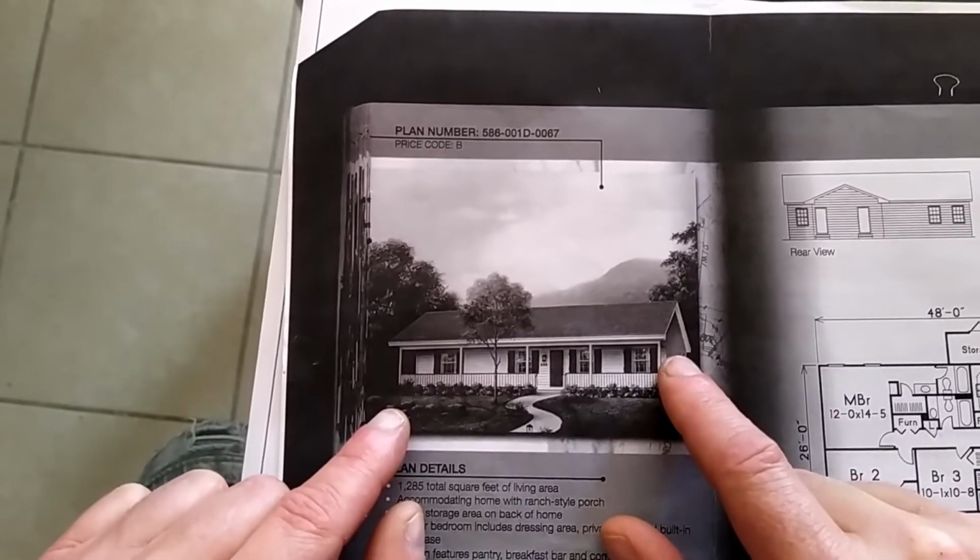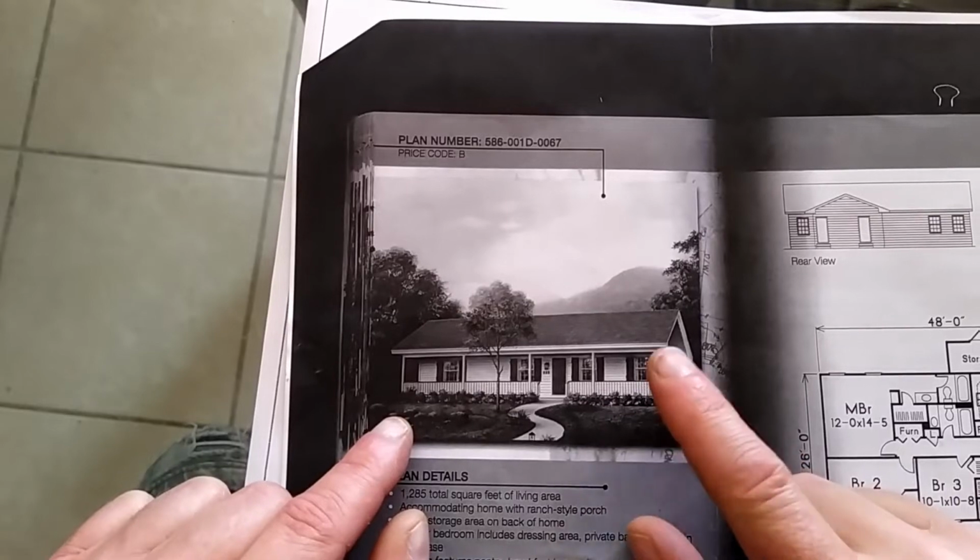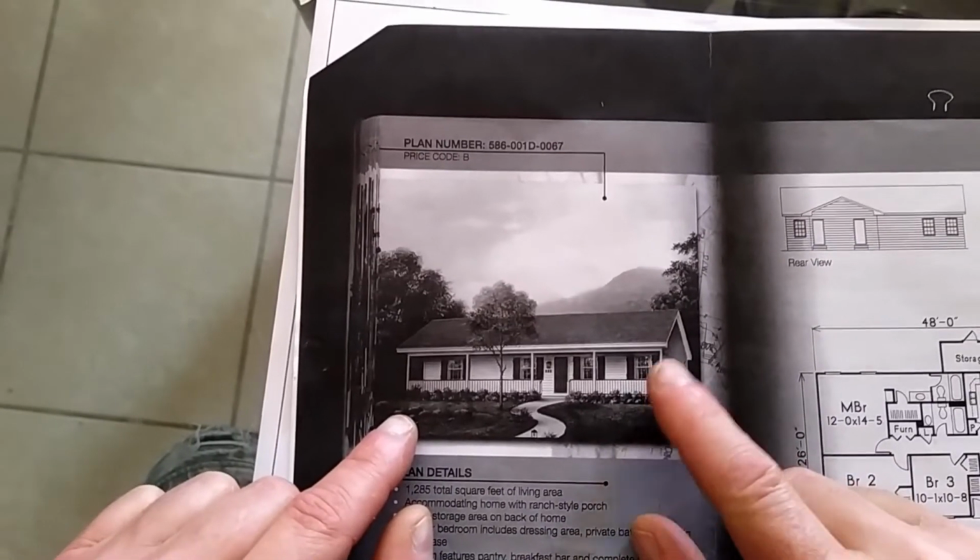It's got a pretty good steepness, but not real great. Good enough to shed water. So keep that in mind.